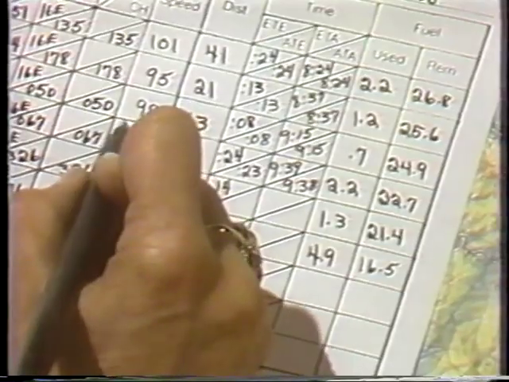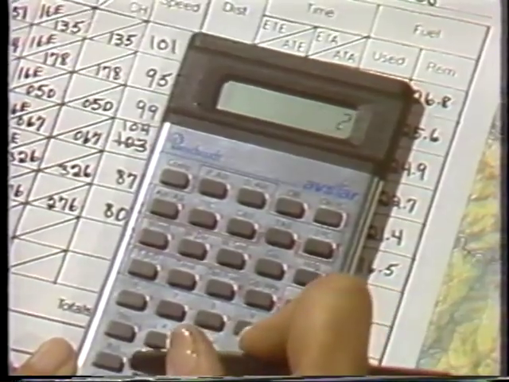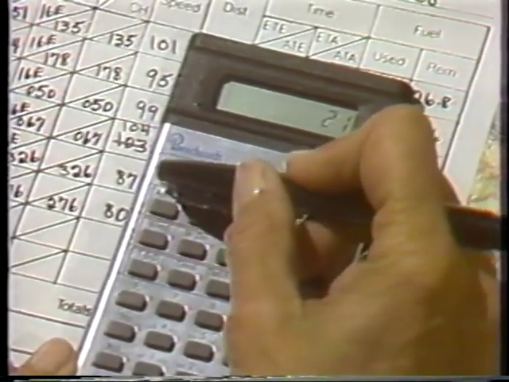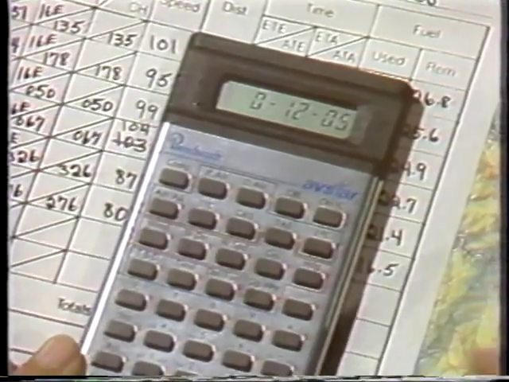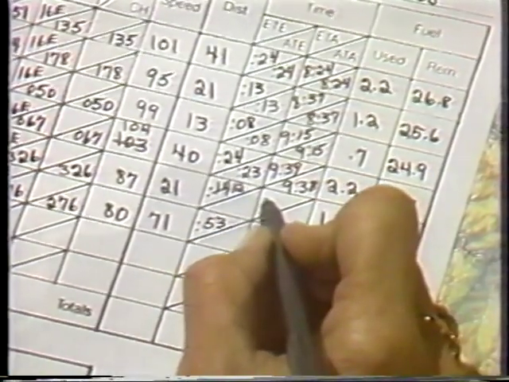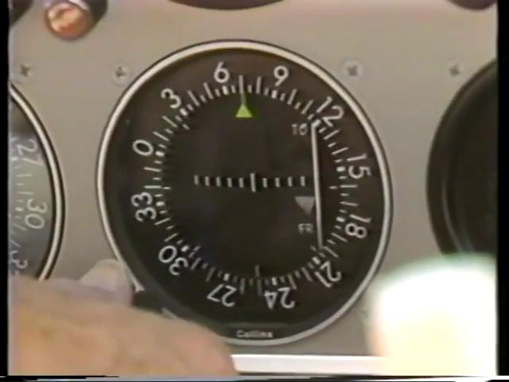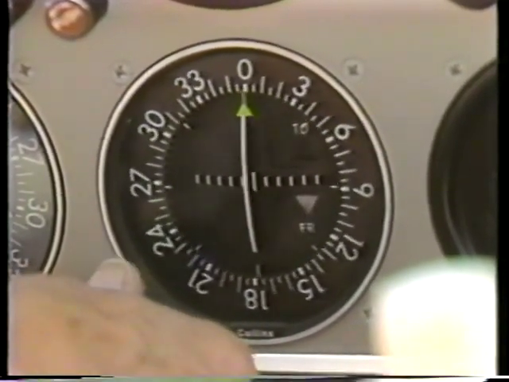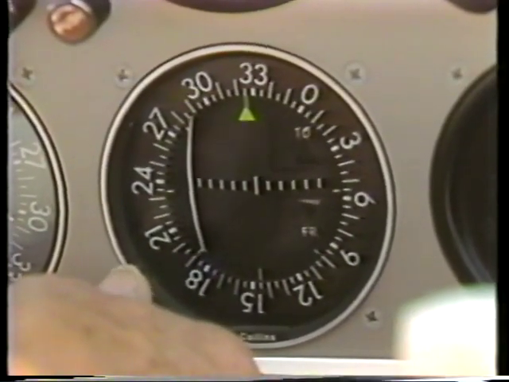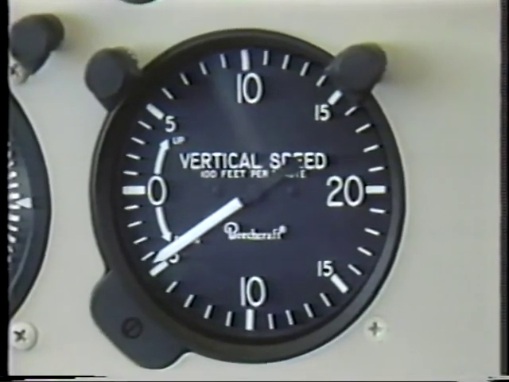We'll use this to compute our ETA at Los Banos. Then enter 21 nautical miles, our distance to Los Banos. Press the distance button, compute button, then time for our ETE of 12 minutes to Los Banos. Our ETA will be 9:50. We reset the OBS to our outbound course of 326 degrees and turn to that heading. Now it's time to start our descent to the new altitude of 4,500 feet. 500 feet per minute will be a good rate of descent.